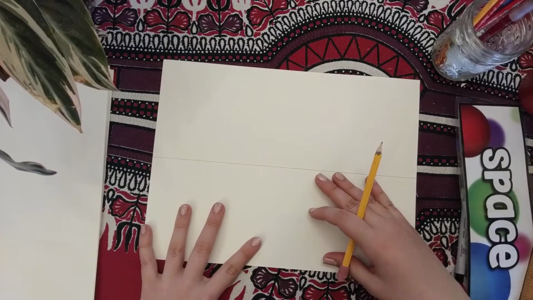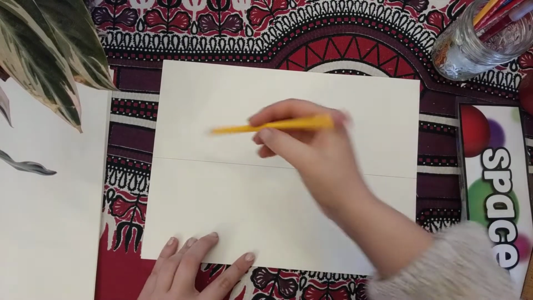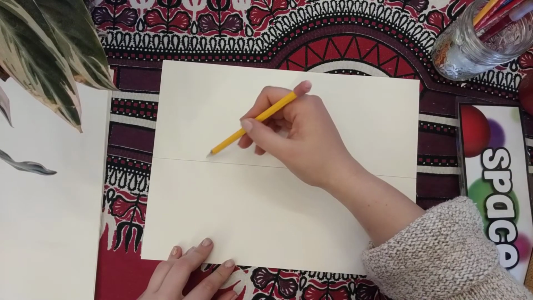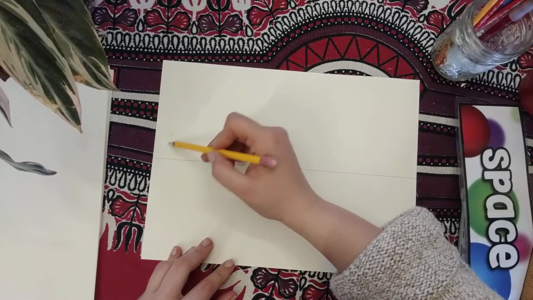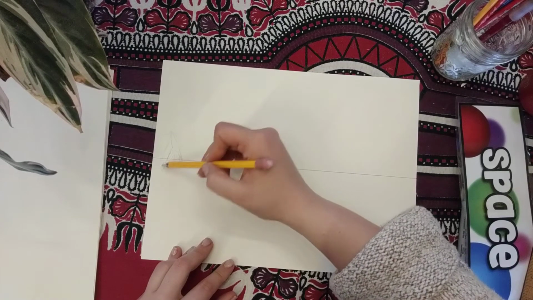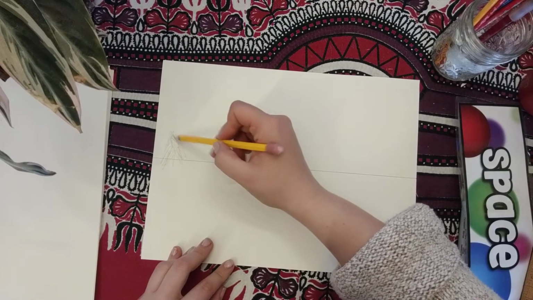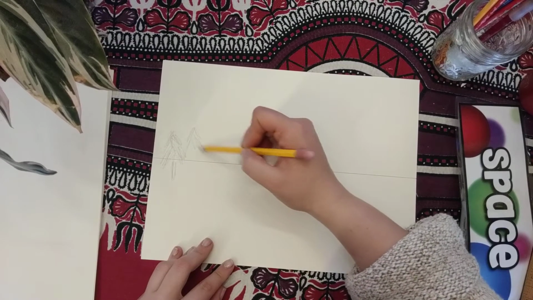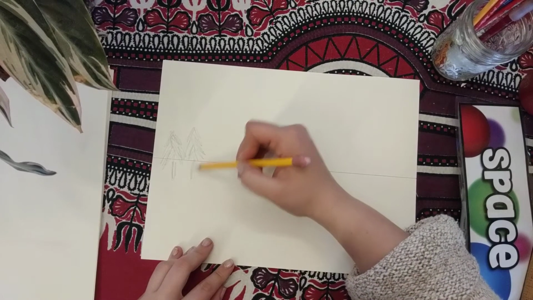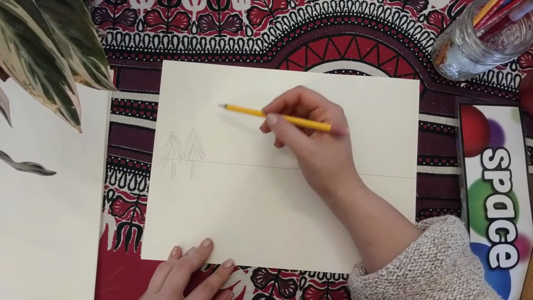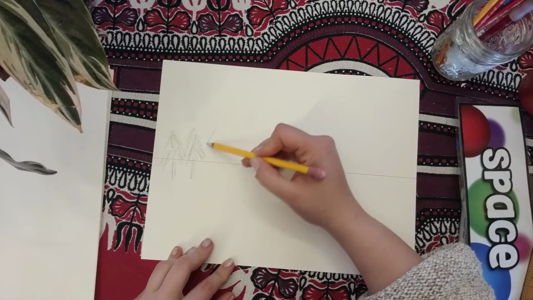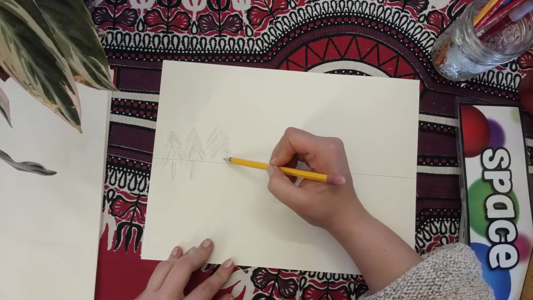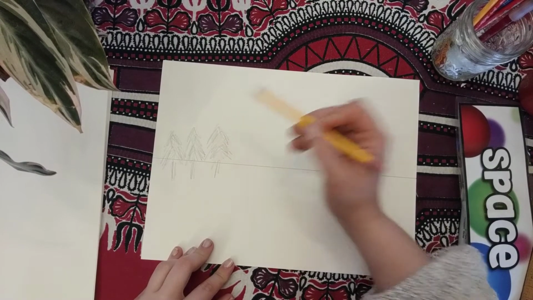So, horizon line has been drawn. Whoop whoop. I'm going to start filling in all the other stuff that I want. So I want to draw some trees. I'm just going to draw some kind of scribbly triangles. Nothing crazy. This is the sketching part of our artwork. So we want to just start filling in where we think everything's going to go, and as we continue drawing, we're going to make those final decisions later.